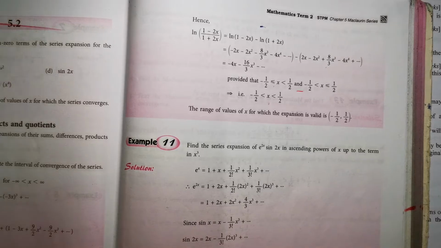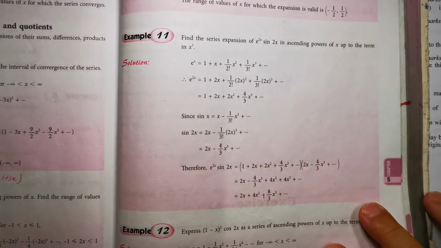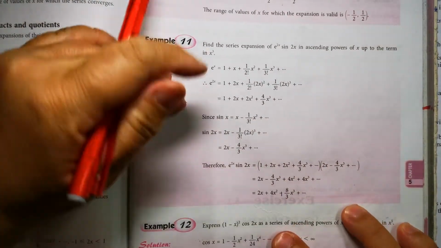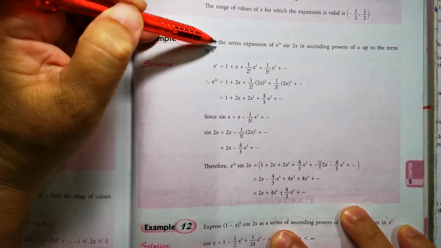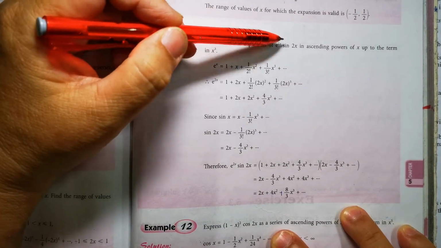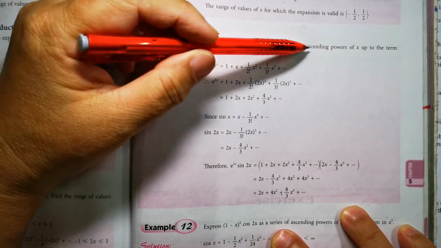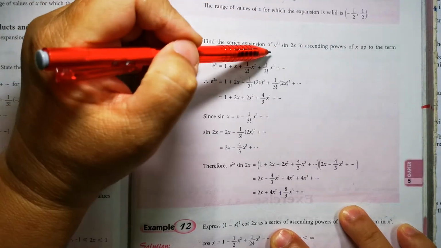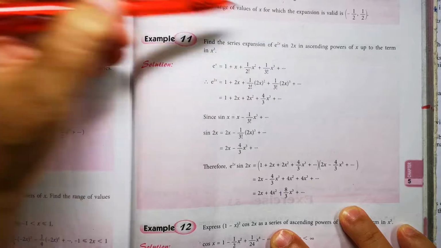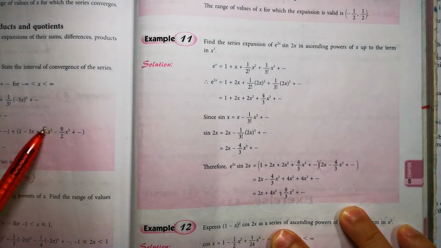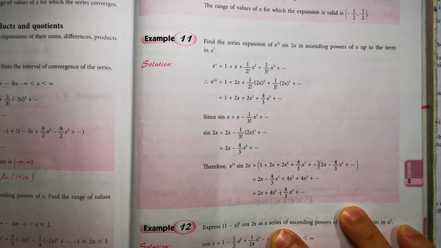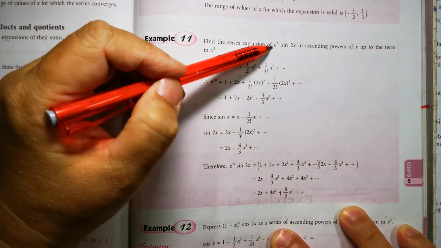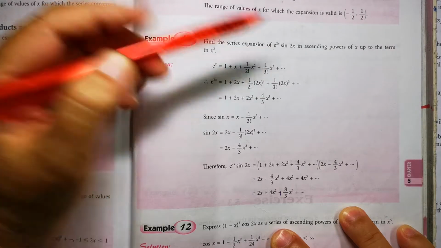Right, next, example 11. They are asking to find the series expansion for e^2x sine 2x, in ascending powers of x up to the terms in x cubed. This one involves multiplication. Just now the first one was summation, the second one was division, example 10. So example 11 will be multiplication.